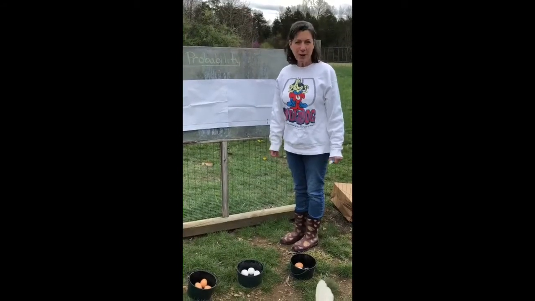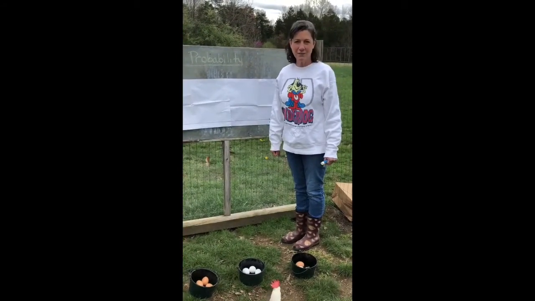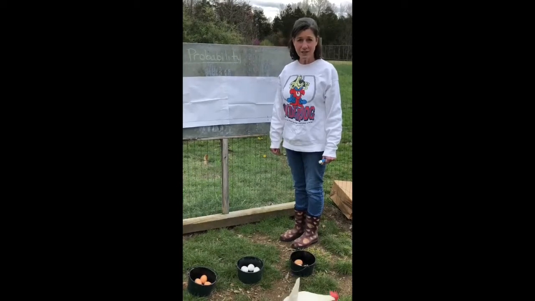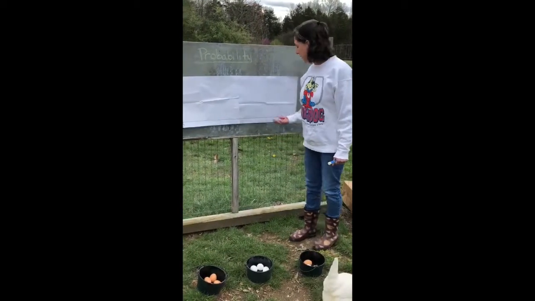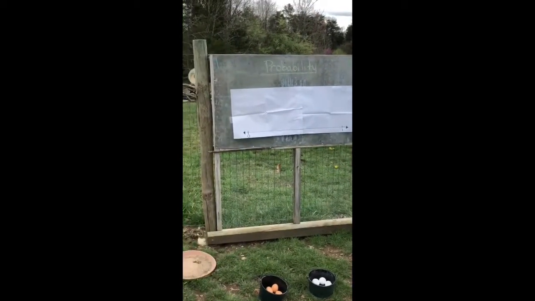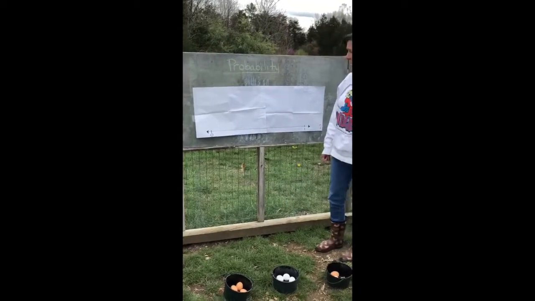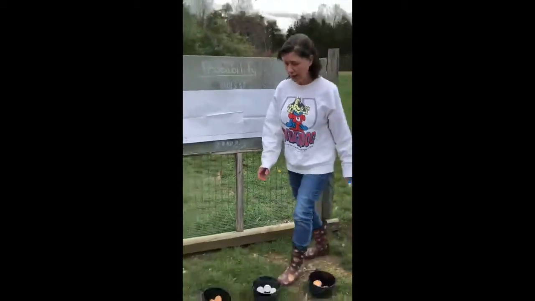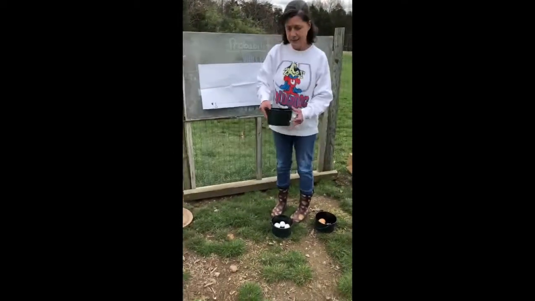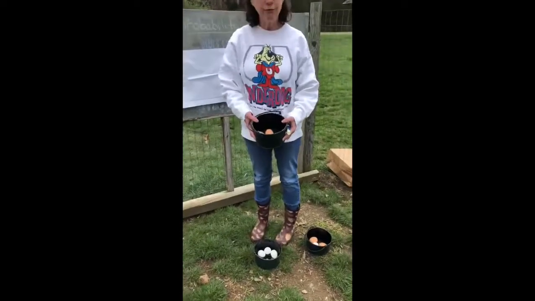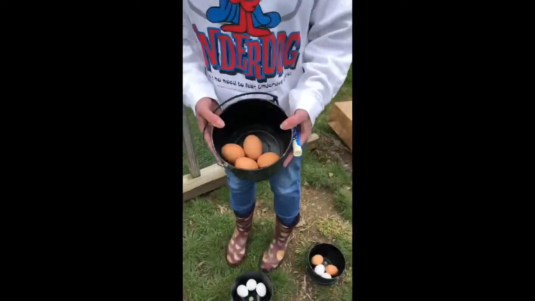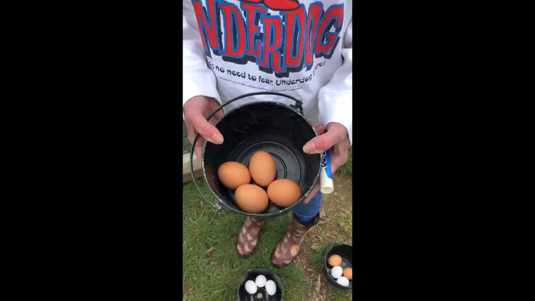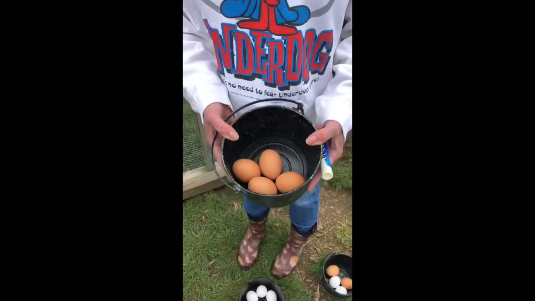When we talk about probability, we're talking about chance events. What are the chances of something happening? If we put it on a number line, it makes it a little bit easier to understand. So you can see my number line goes from 0 to 1. So I want to pick white eggs out of a bucket. And in this bucket, I have 4 brown eggs. And I'm trying to figure out, well, what are the chances of picking a white egg?